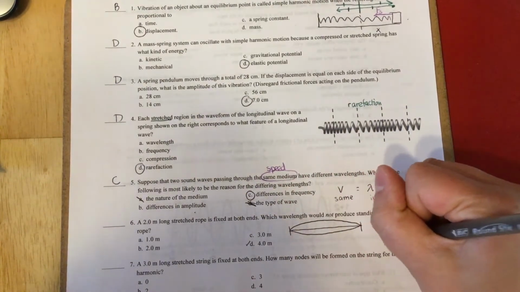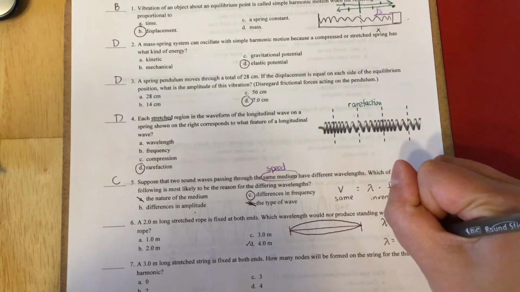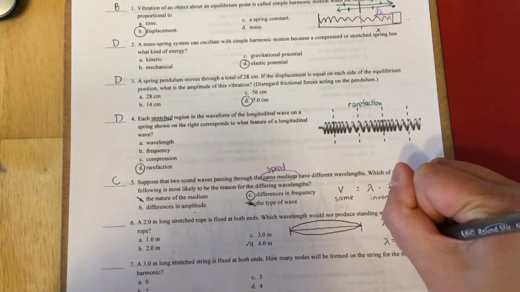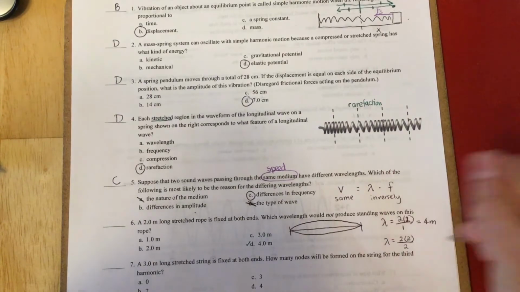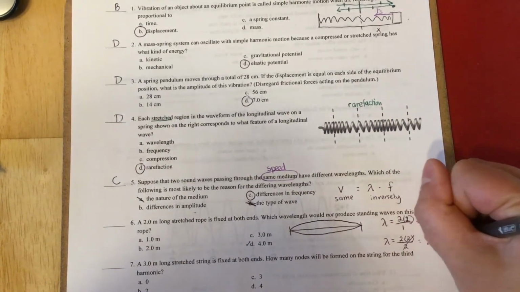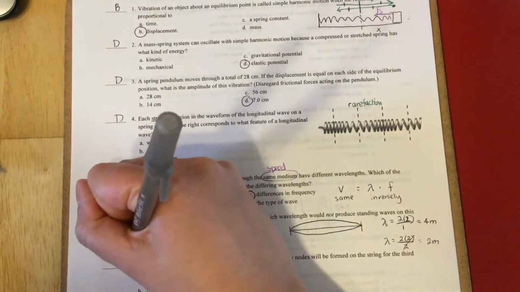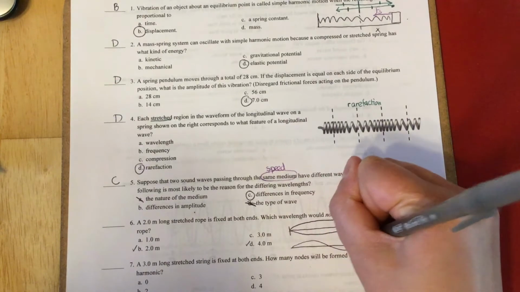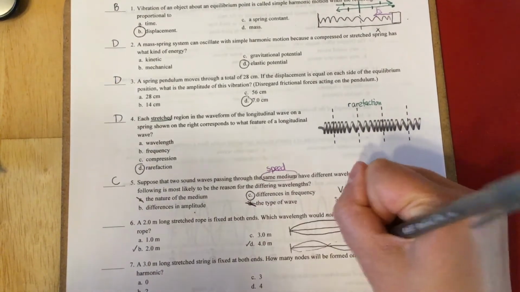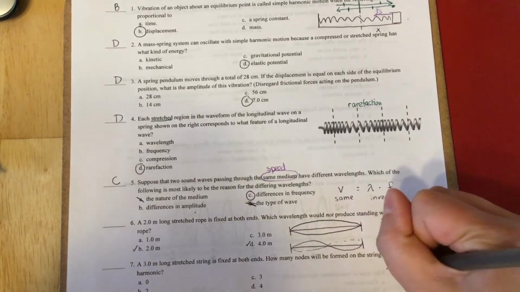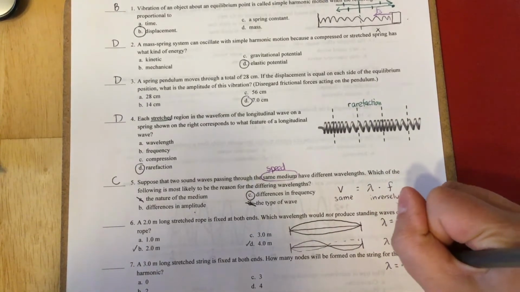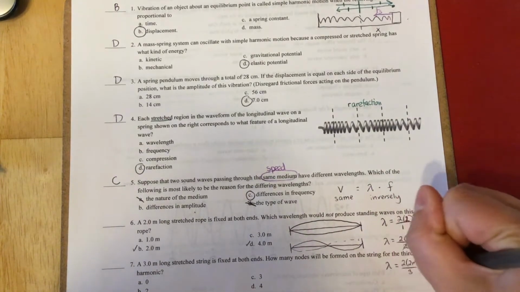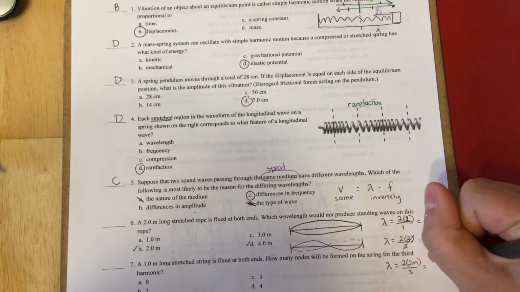Let's see the second harmonic. 2 times 2, the length of the string, over 2 for the second harmonic. Well, one possible harmonic is 2 meters long. That would be the second harmonic that looks like this. The third harmonic would be 2L over 3, so 4/3.